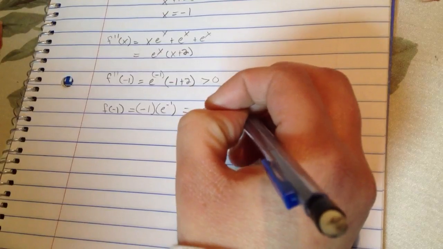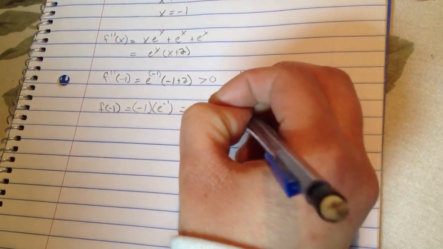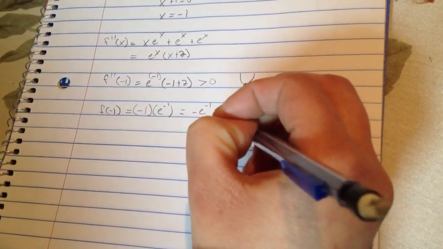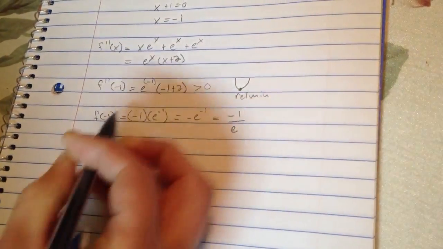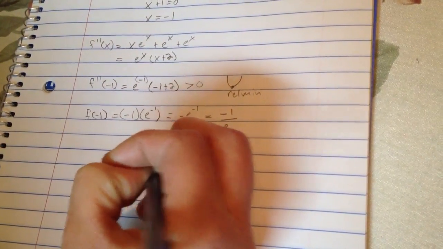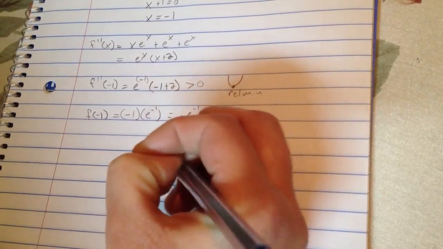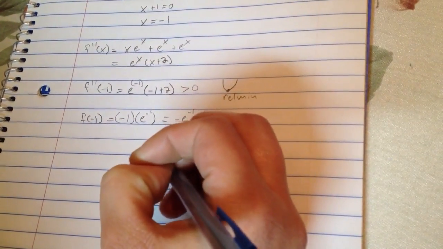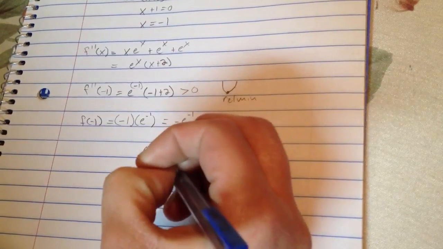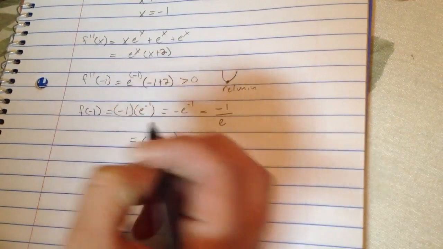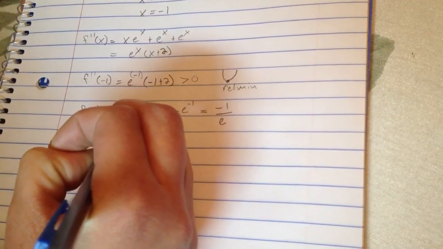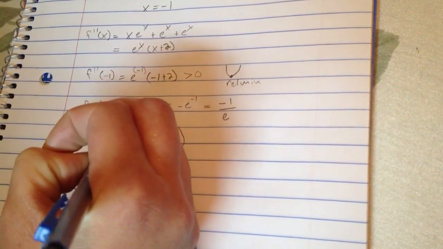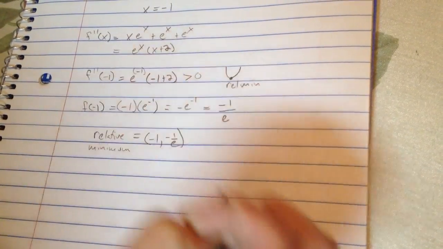So we are going to have negative 1 over e. So our point is actually at negative 1, negative 1 over e, and this is our relative min. And there you go.